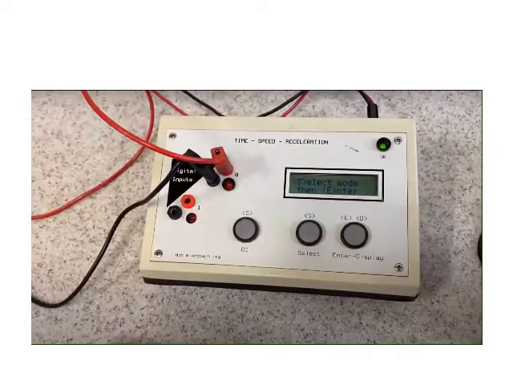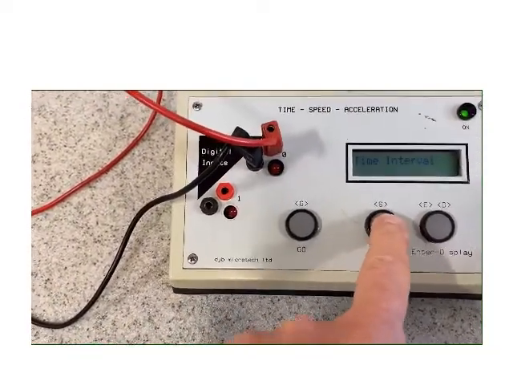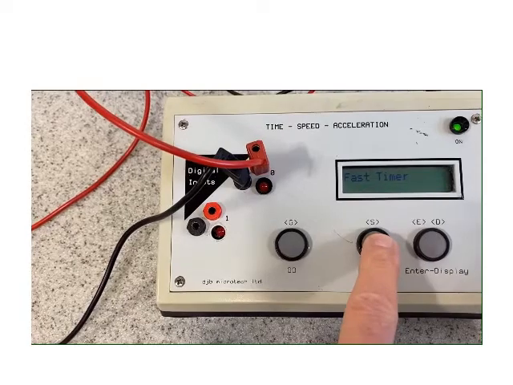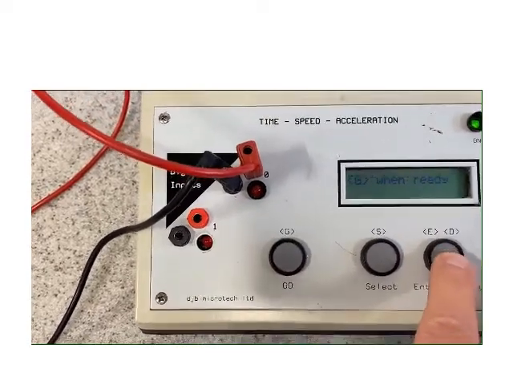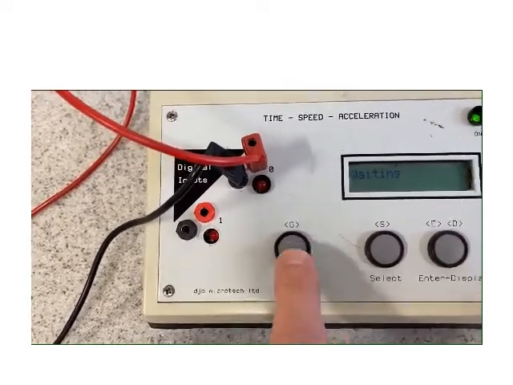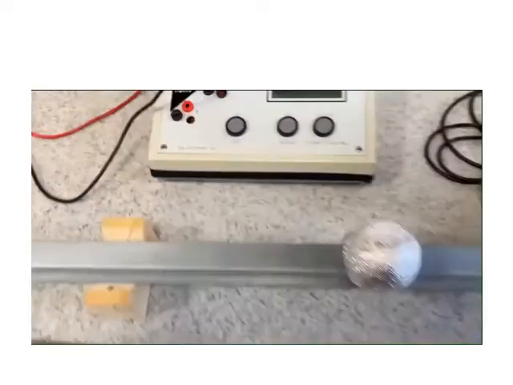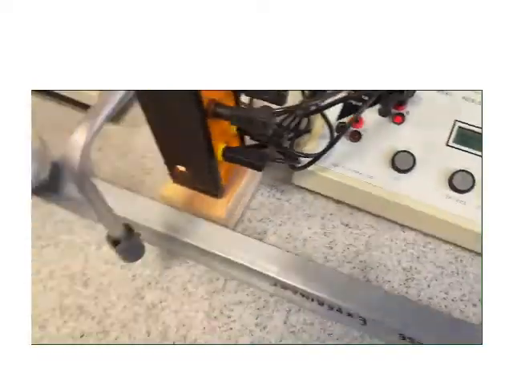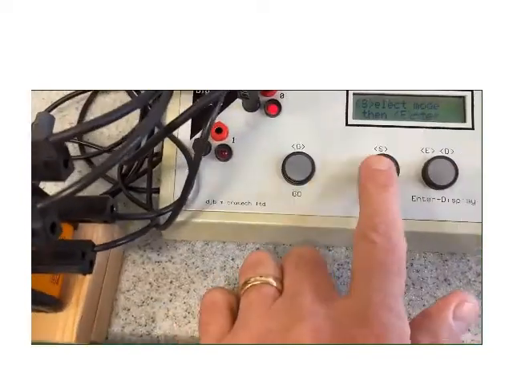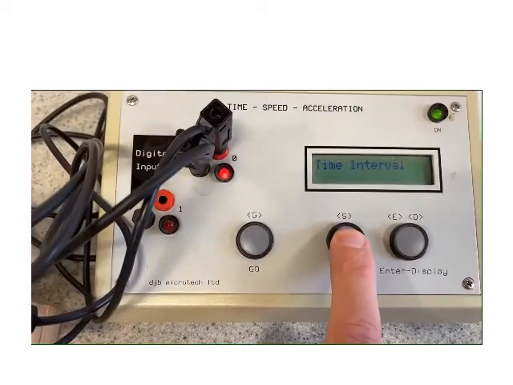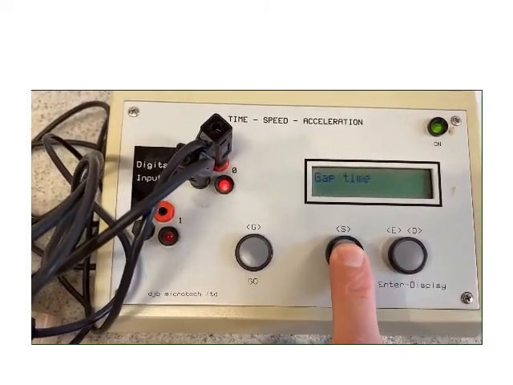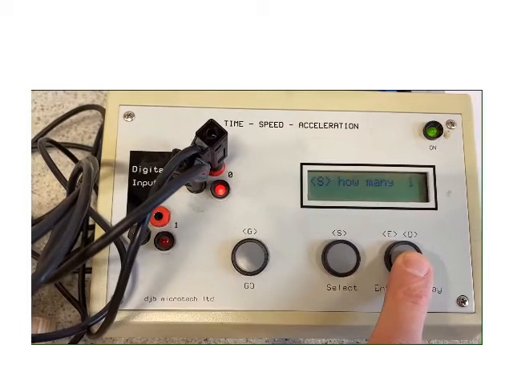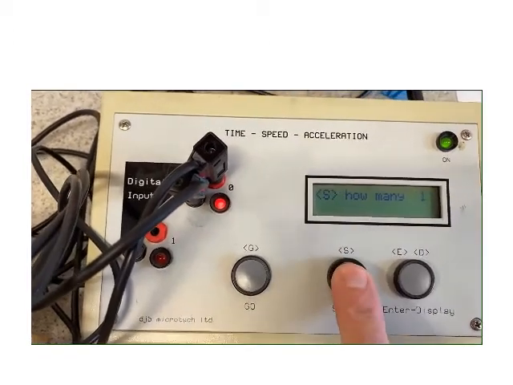So we have to set this up to measure a very fast time. Okay, ready to go. It's waiting. Next, we're going to use this TSA computer to measure the speed of the ball. So let's set that up. Measure speed. Now, make one measurement of speed.